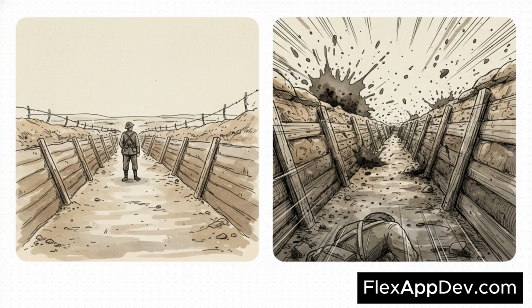On the left, you've got a simple prompt, a soldier in a trench. Okay, it's a statement. But look at the right. By adding shaky handheld camera shot and the context of artillery shells hitting, boom, you are instantly put inside that trench. You can almost feel the chaos. That is the power of a cinematic prompt.